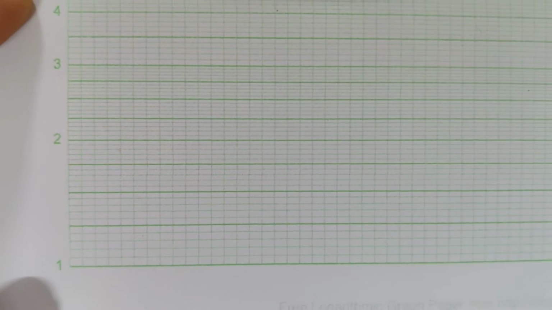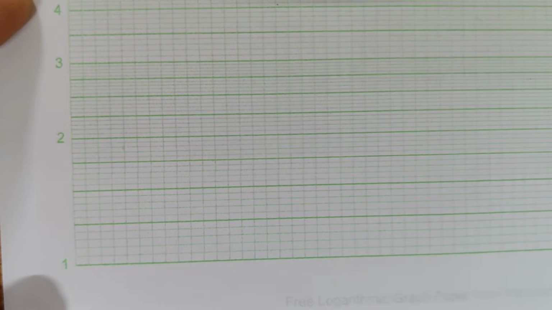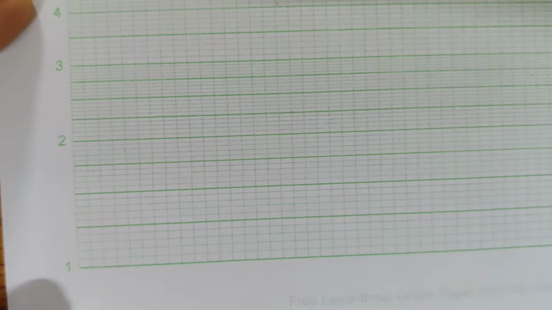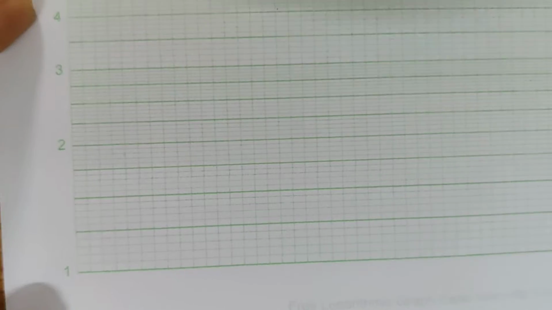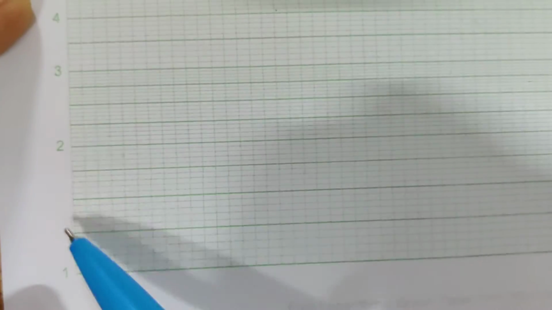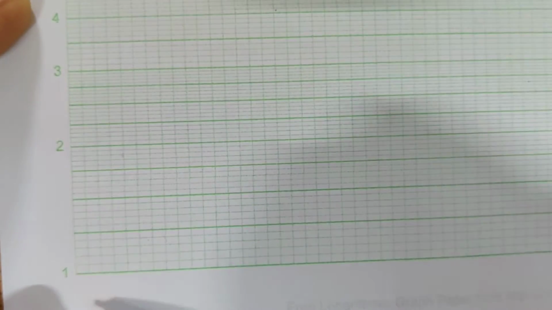Okay, so in this video we'll look at the log scale, a log graph. It's a semi-log graph, only one side is logarithmic, the other side is linear. If you look at it, you have about 20 points between 1 and 2, 20 points between 2 and 3, and after that it's more like a regular graph where there are only 10 points. Let's see what we can notice about this.